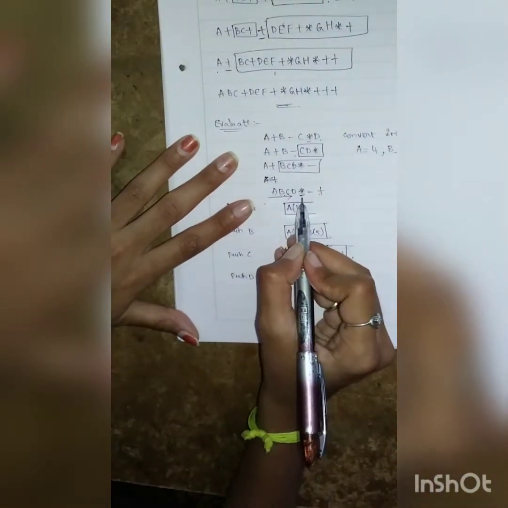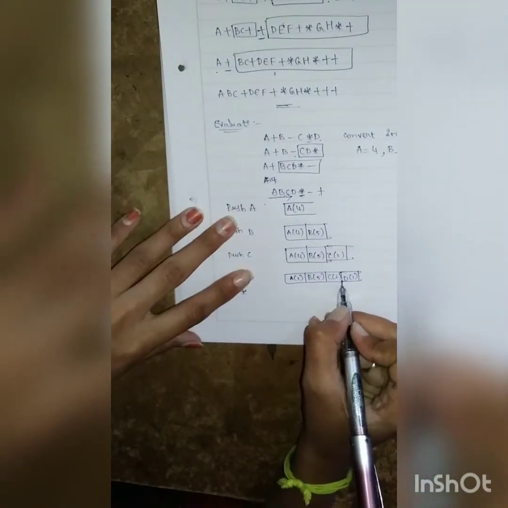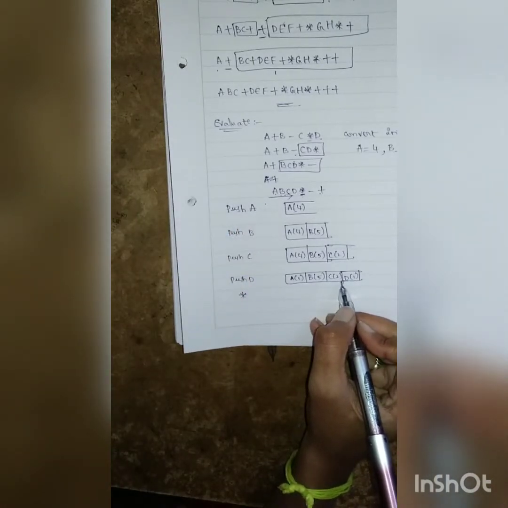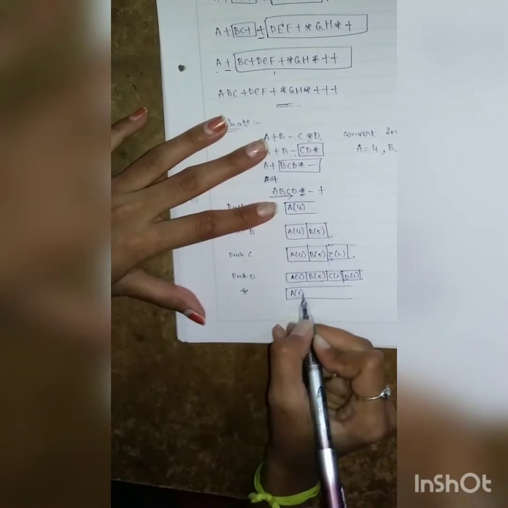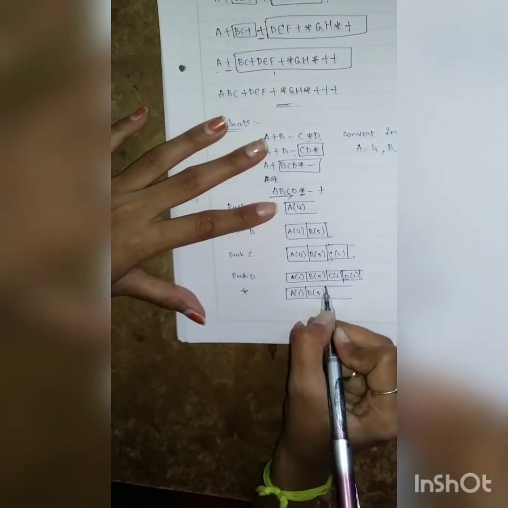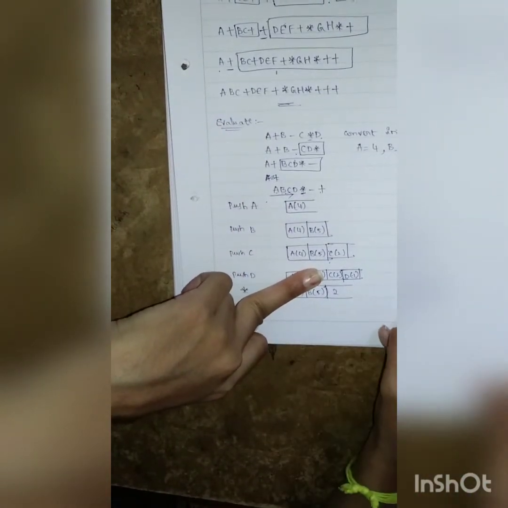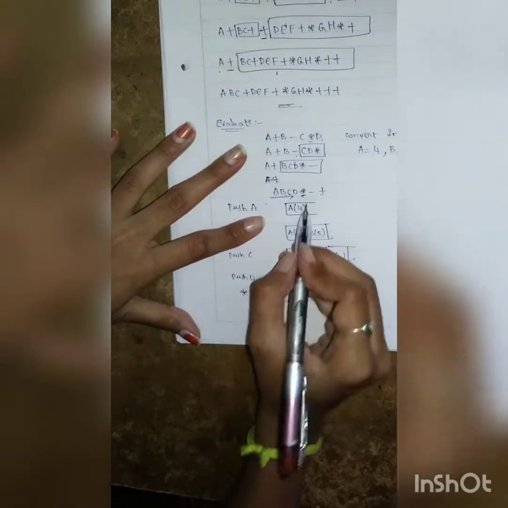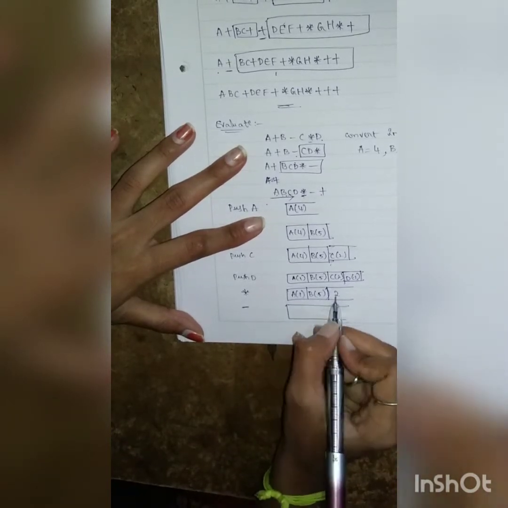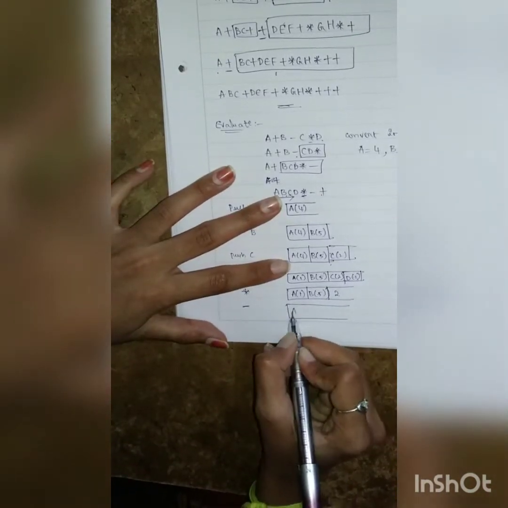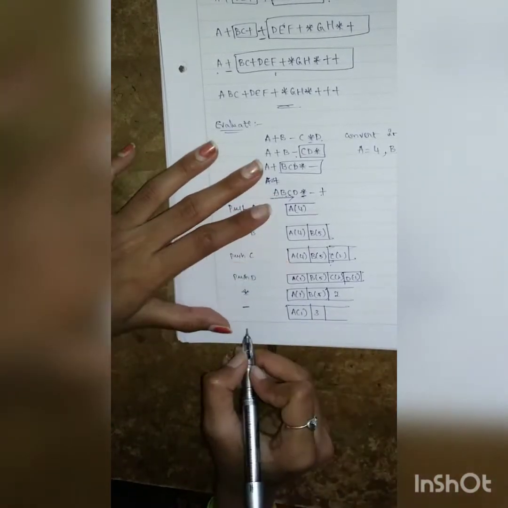Now we take star. The first one is CD. So what we do? A of 4, B of 5, C into D, 2 into 1 is 2. Output is 2 here. And next minus. Minus in between 5 and 2. So A of 4, 5 minus 2 is 3. So output is 3 over here.